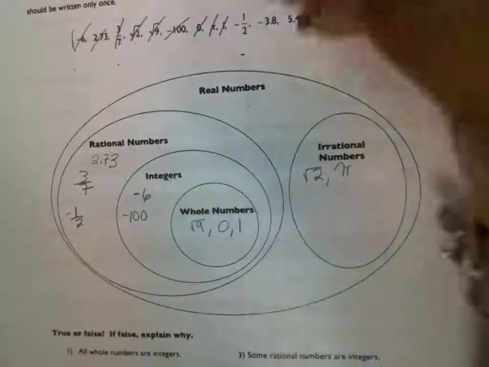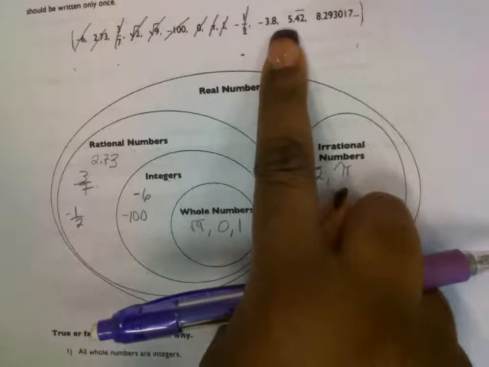Okay. All right. Let's look at this negative decimal.